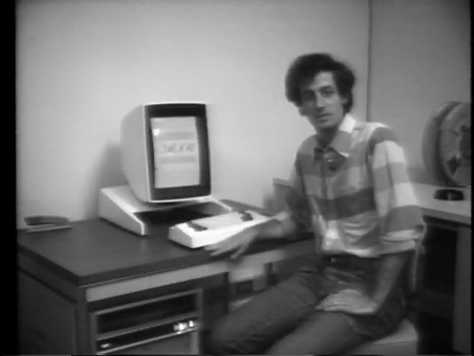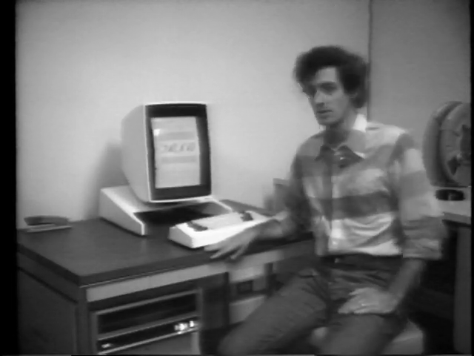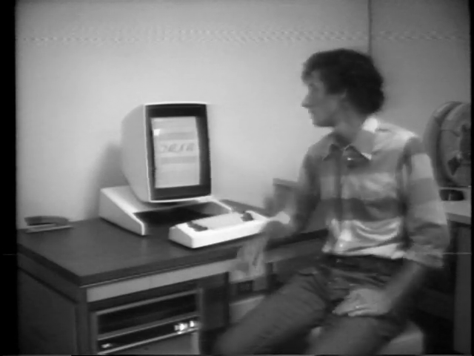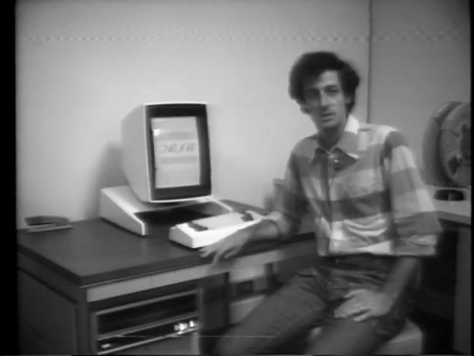Draw is an interactive graphics program running on a mini computer with a video display. It is used to create illustrations. Draw may generate illustrations containing curves, lines, and text.